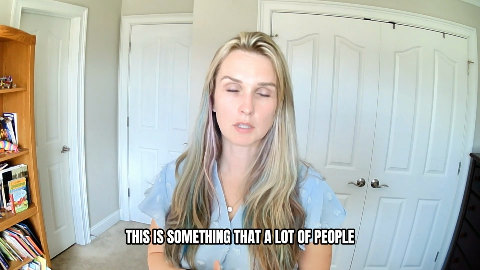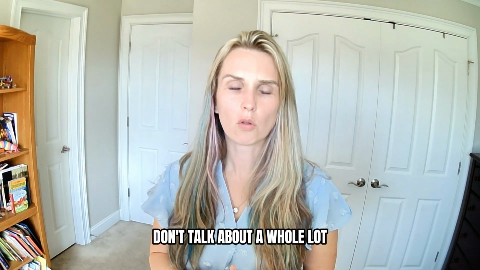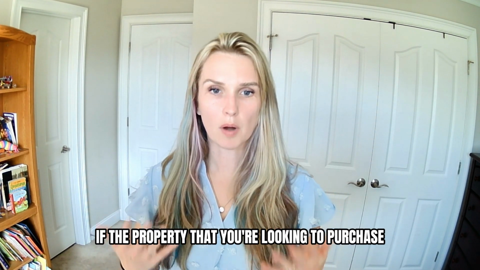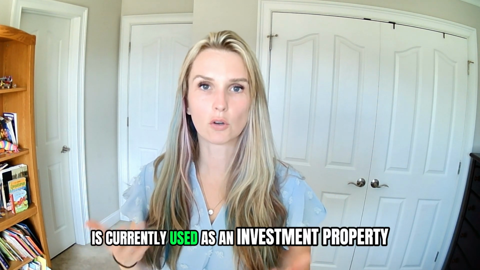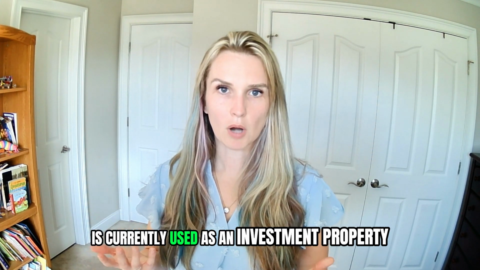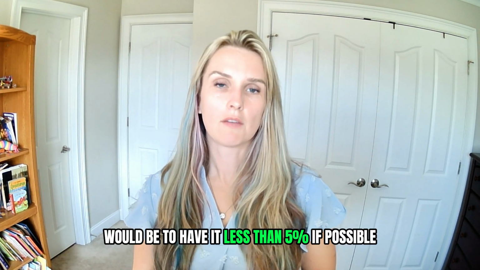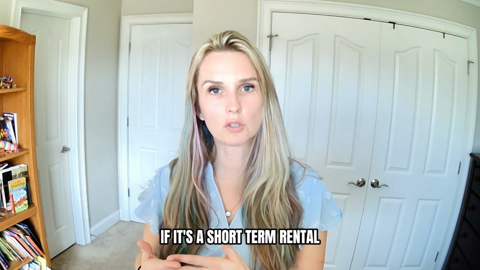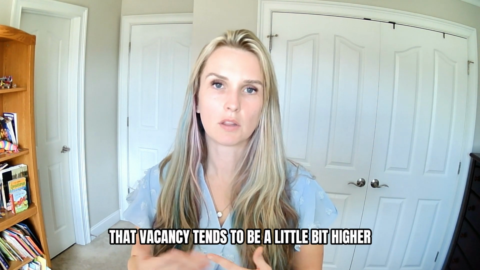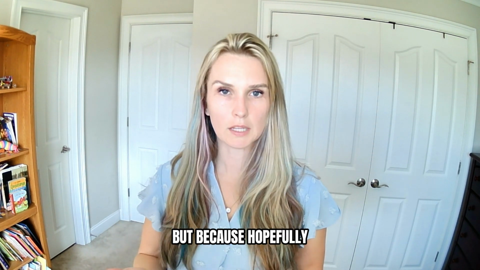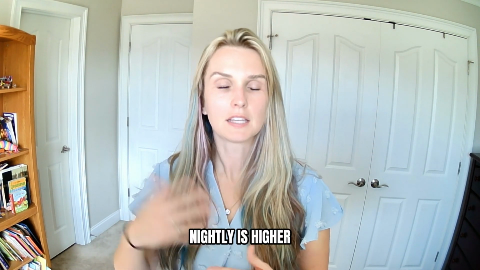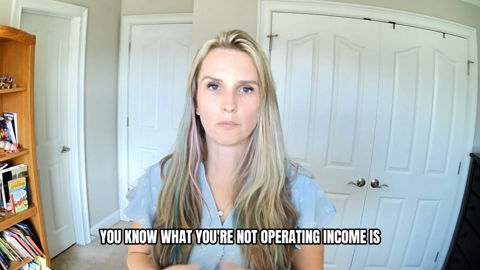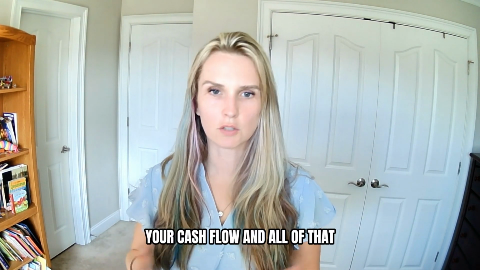Vacancy rate. This is something that a lot of people don't talk about a whole lot, but you want to know what the vacancy rate is if the property that you're looking to purchase is currently used as an investment property. The goal would be to have it less than 5% if possible. If it's a long-term rental, it's lower. If it's a short-term rental, that vacancy tends to be a little bit higher, but because hopefully your income nightly is higher, that can kind of offset it. But it really just depends on what your net operating income is, your cash flow, and all of that.